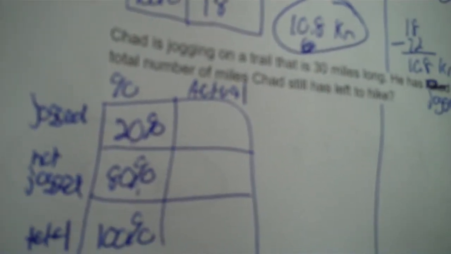First off, this shouldn't say hike, this should say jogged. So he's jogged 20%. That's what I get for using the copy paste. Total is 100%, so that would leave me with 80% that he has not jogged. Again, these two have to add up to 100%. Now the total is 30 miles.